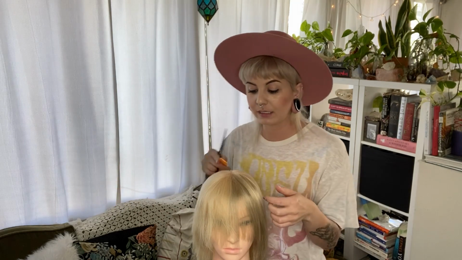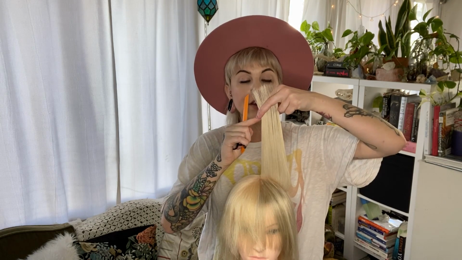Our fourth factor is going to be our finger angle or comb angle. Depending on what you're doing, if you're using your comb to cut or your fingers to cut is where this is dependent. For example, if we're doing a layer and we want it to get a lot shorter internally and longer externally, that's going to be partially dependent on our finger angle, right? So all this hair is going to be quite a bit shorter than this hair out here.